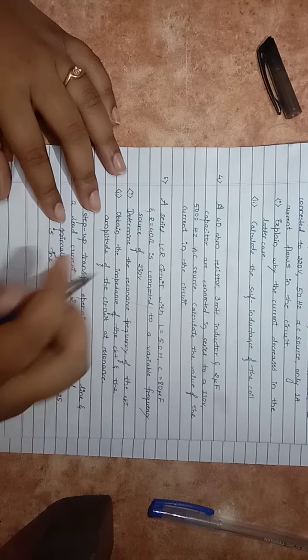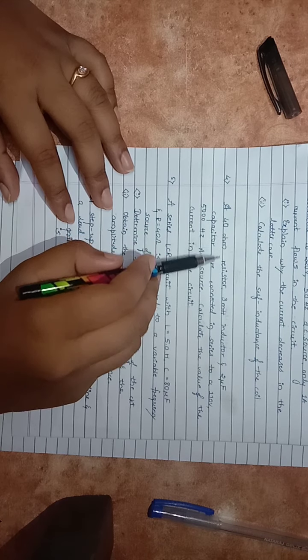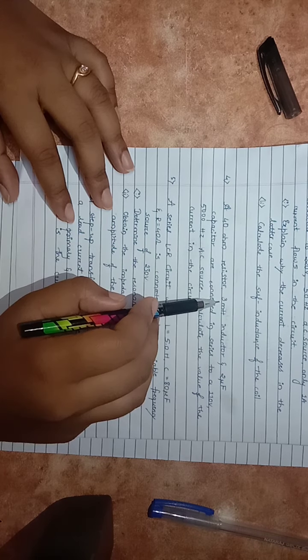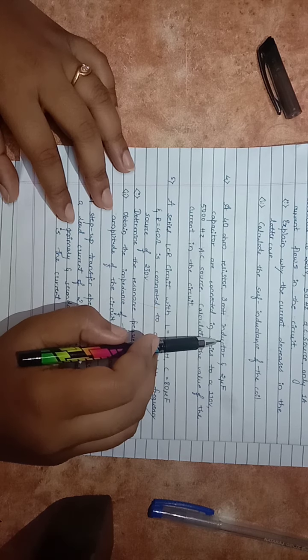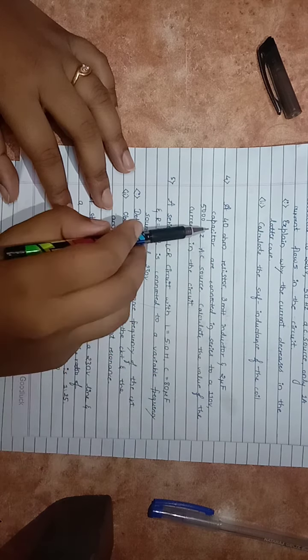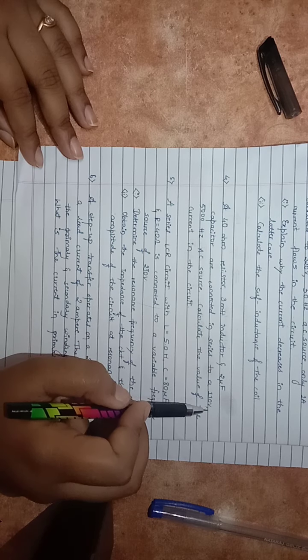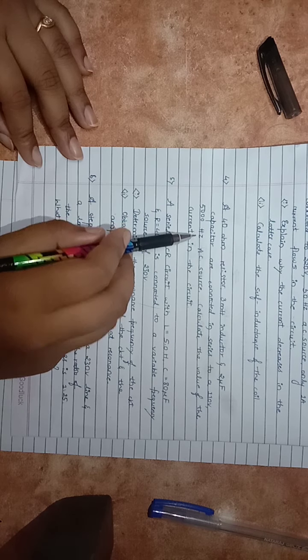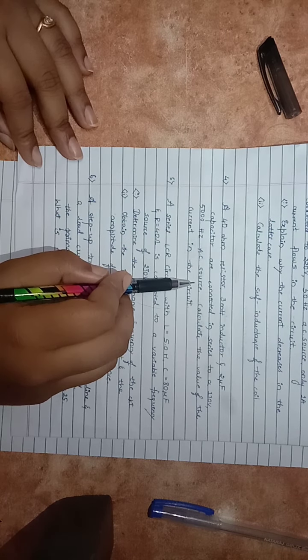Okay, fourth: a 40 ohm resistor, a 3 millihenry inductor and a 2 microfarad capacitor are connected in series to a 110 volt, 5000 Hz AC source. Calculate the value of the current in the circuit.